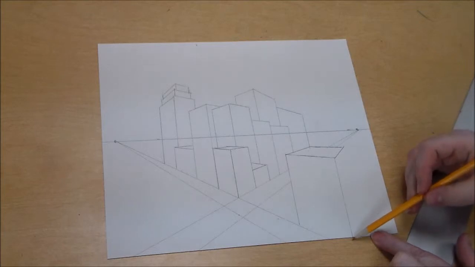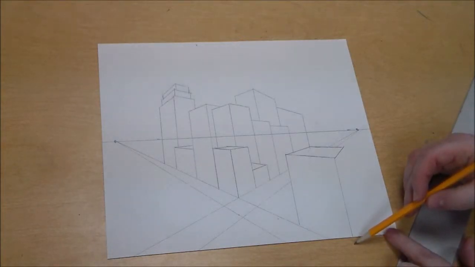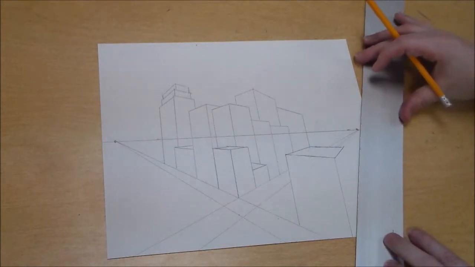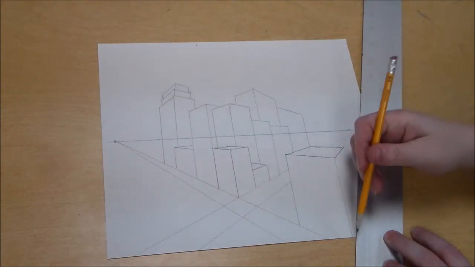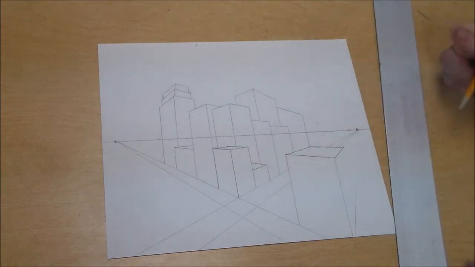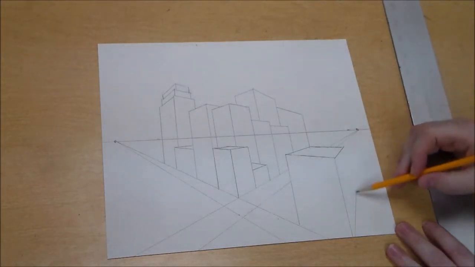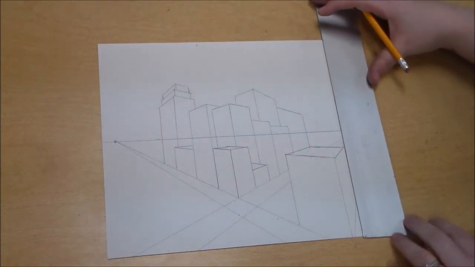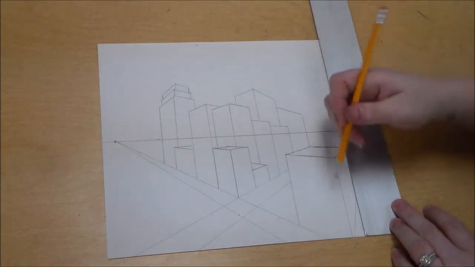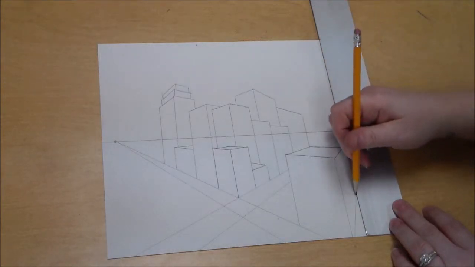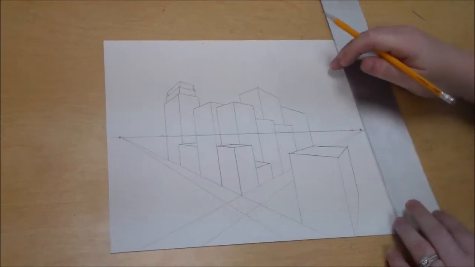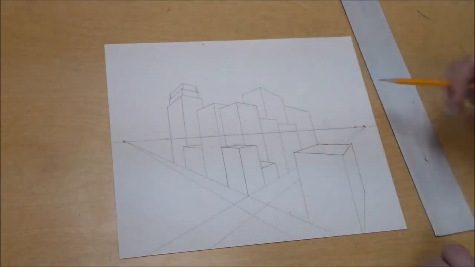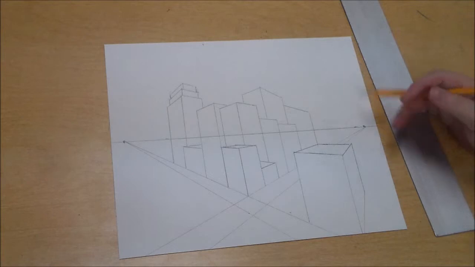Now, the bottom of here goes off of the page, but I'm going to pretend that I see that right about there. And I'm going to line that up with the right vanishing point, and I'm going to draw a short line. And then I'm going to connect these two with a vertical line. Again, I'm going to make sure that it is vertical, and I'm going to connect my line like that. Okay. So then you have your building on this side of the road. You can add more if you would like.